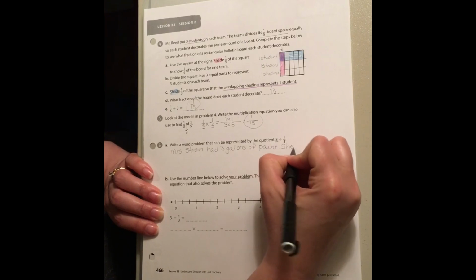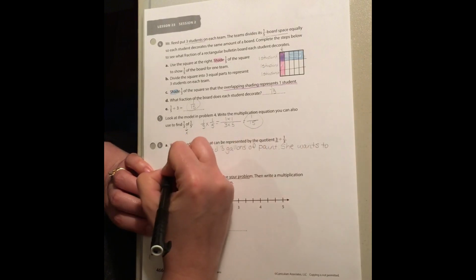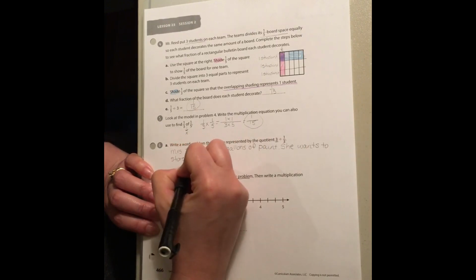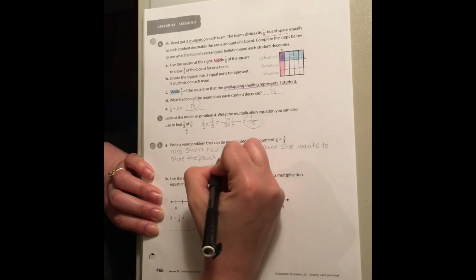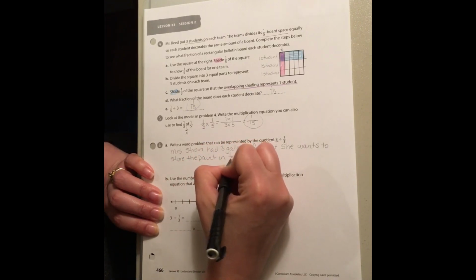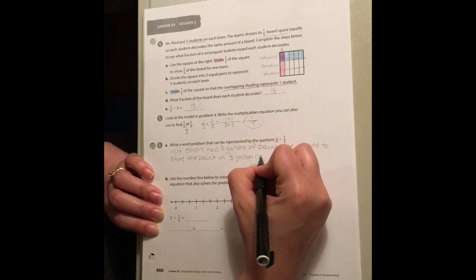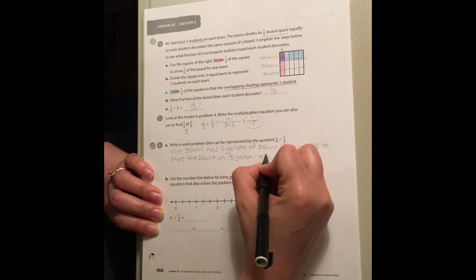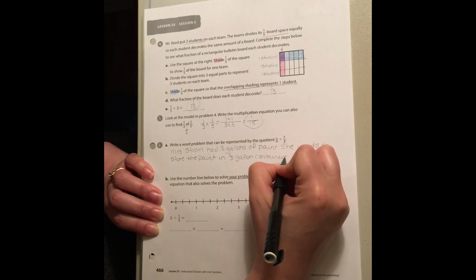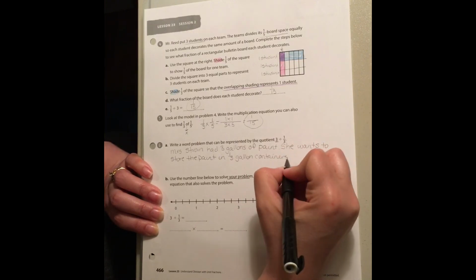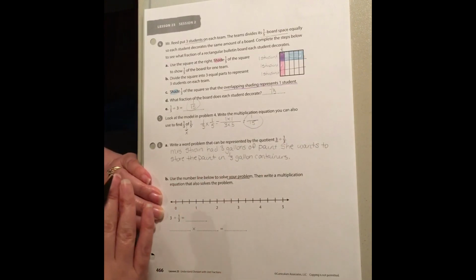So she wants to store the paint in 1/3 gallon containers. So she has 3 gallons and she wants to put them in a lot of containers that only hold 1/3 of a gallon.